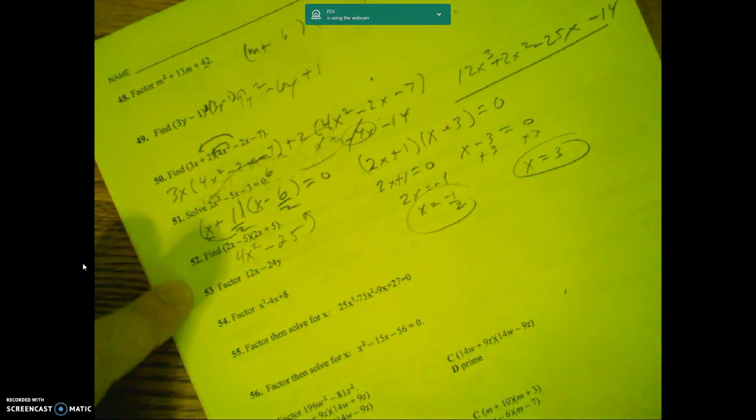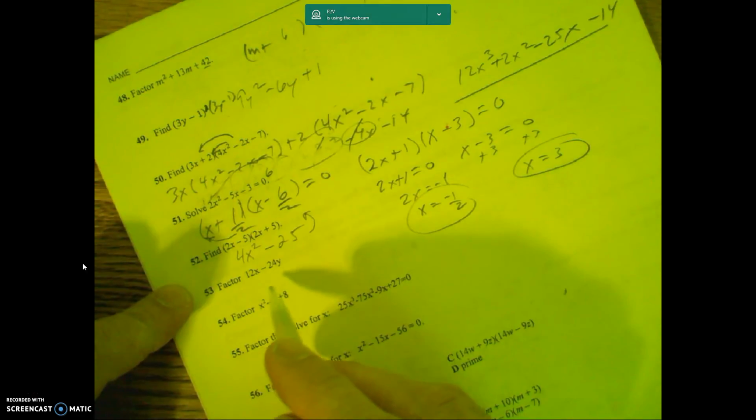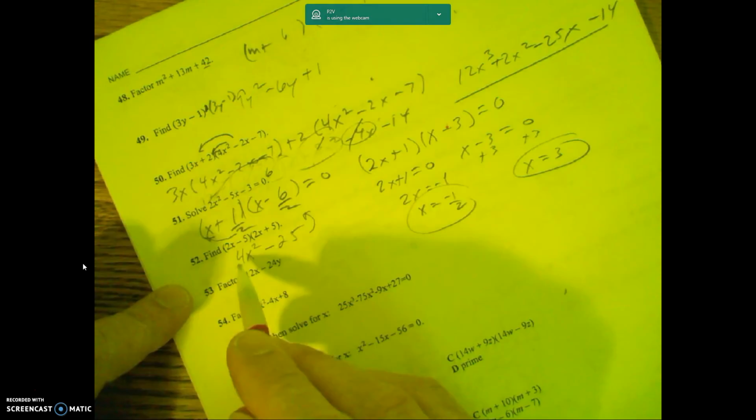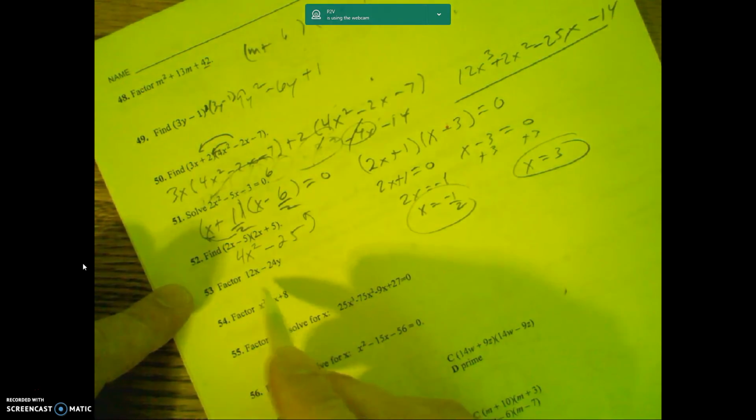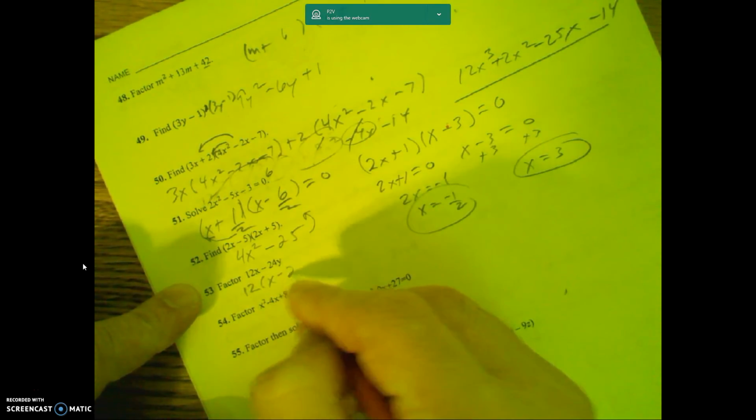Okay. Factoring 53. Nothing's a perfect square, so I'm not doing anything like we did here or going backwards. And it doesn't have any variables in common, so I'm just going to take out a GCF of 12. And that leaves me with x minus 2y.